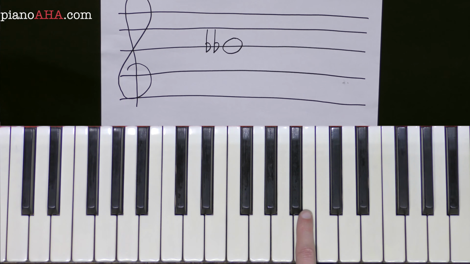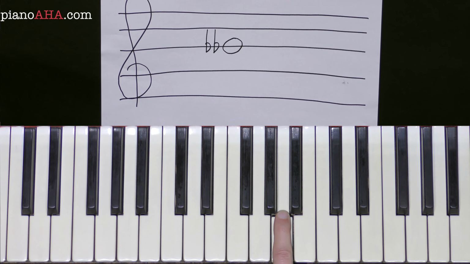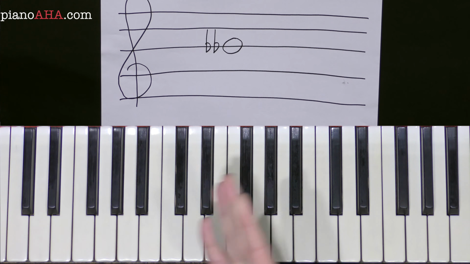So here I find that here. I have a B. Now I add my 2 flats, which means go 1 key, 2 keys to the left. And again, I end up with a white note. So that, on the one hand, is another counterexample. We see a note with accidentals not leading us to a black key.